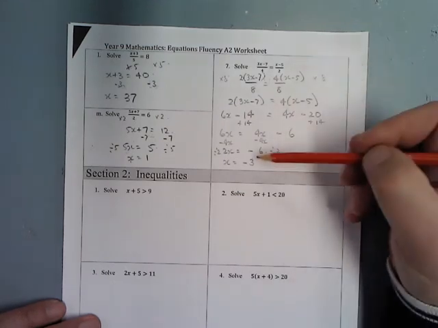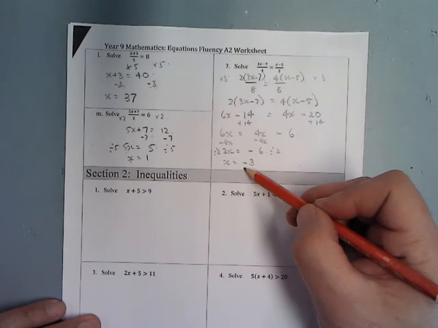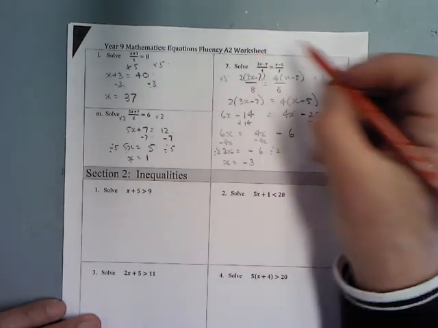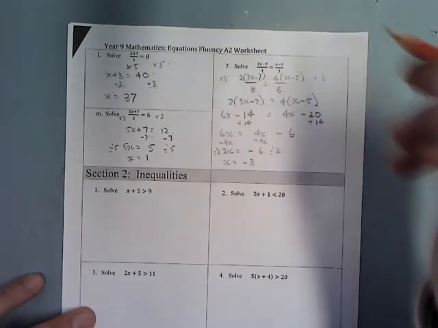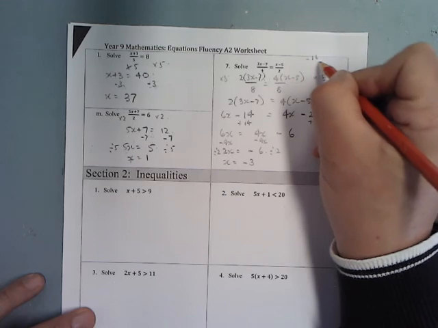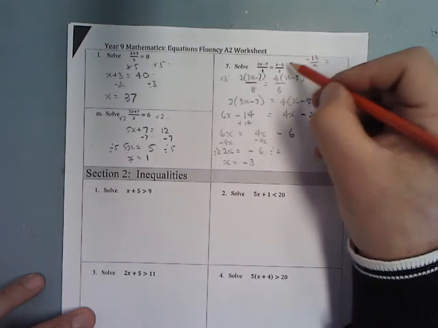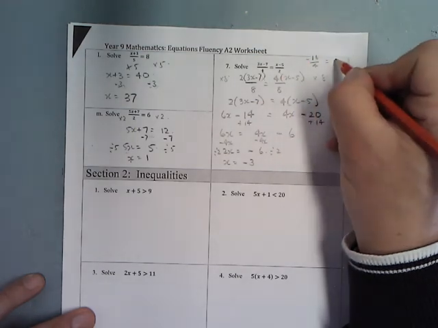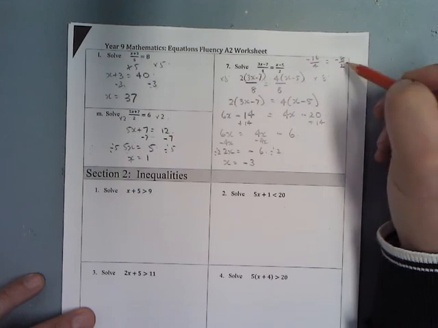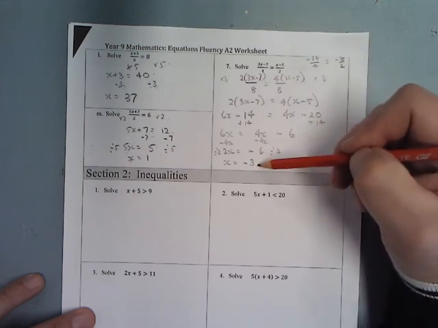Now, if you're not sure whether that's the correct answer, we can substitute that x equals minus 3 back into these formulas. If we do that, we will get minus 16 over 4 equals minus 8 over 2. Are those two fractions equivalent? Of course they are. So our x equals minus 3 is the correct answer.